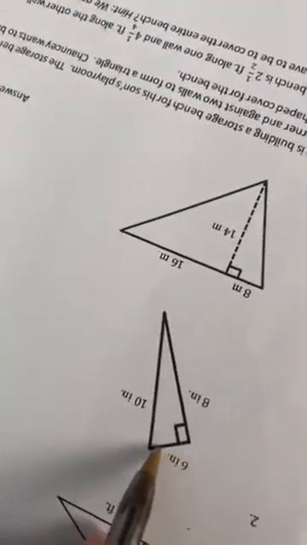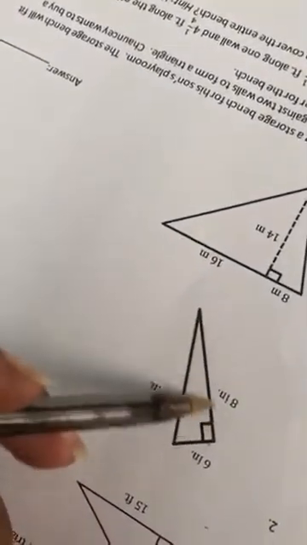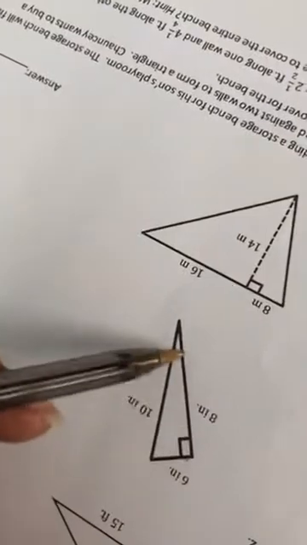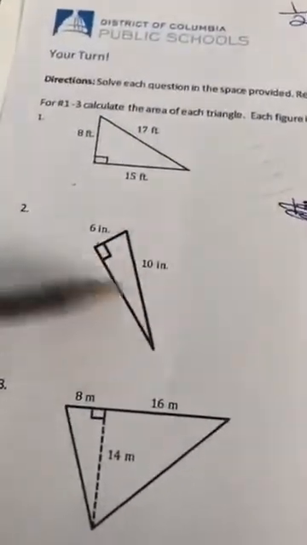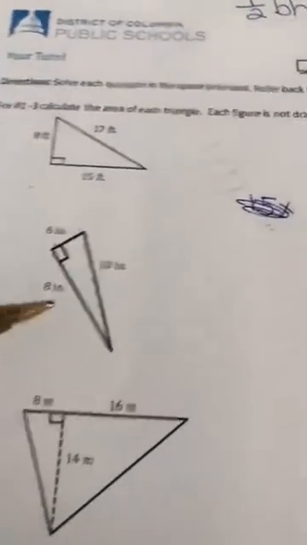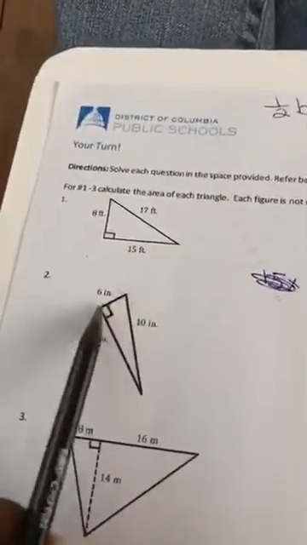So the base is the distance at the bottom, and that's 6 inches. And the height, remember the height? 8 inches. Okay? The height is 8 inches. See that? Okay. The height is 8. The base is 6. So what do I have to do? Multiply my base, 6 inches, times my height, 8 inches.